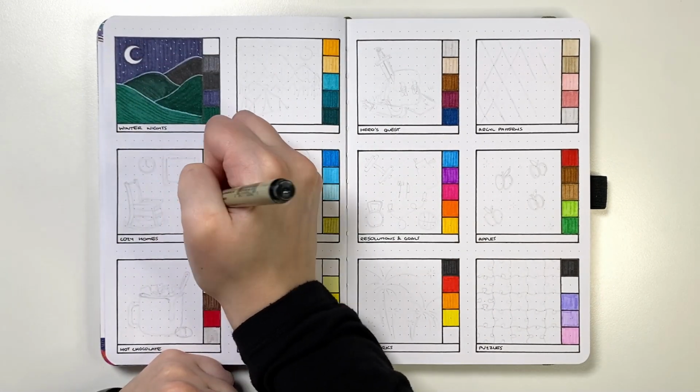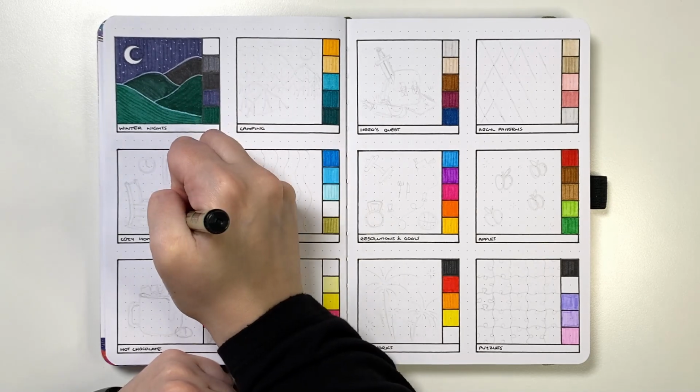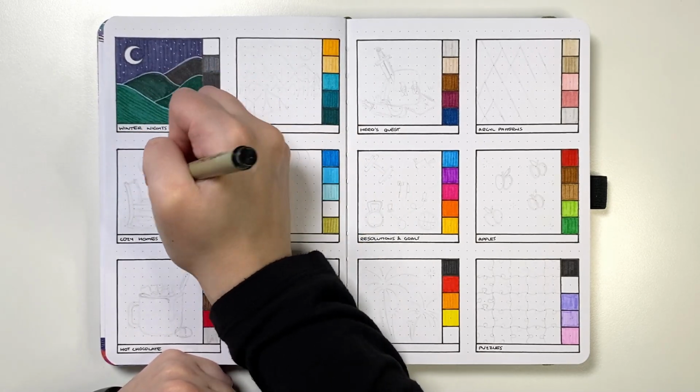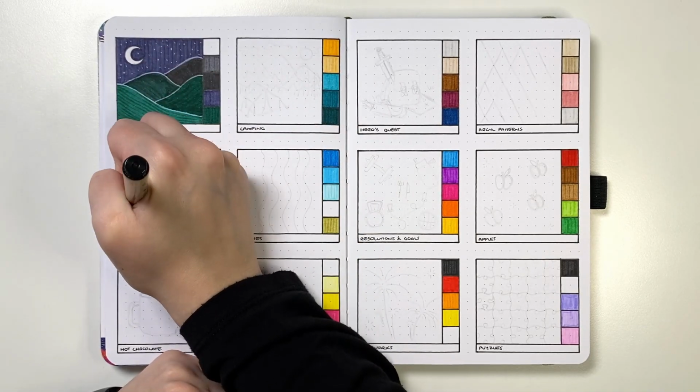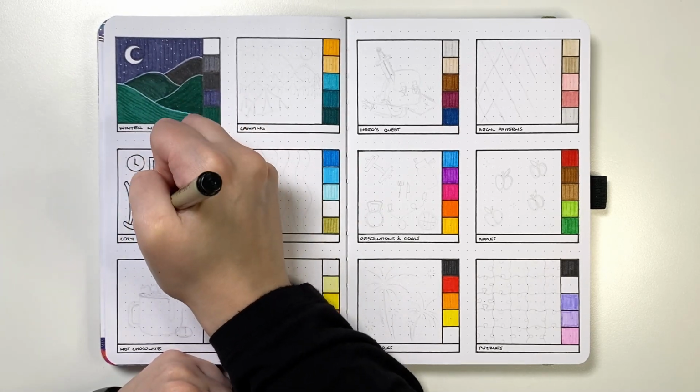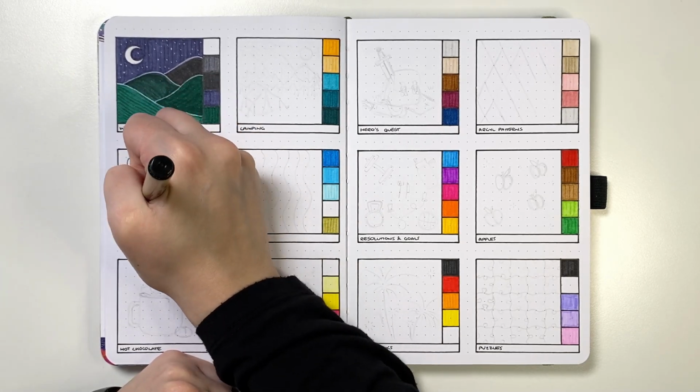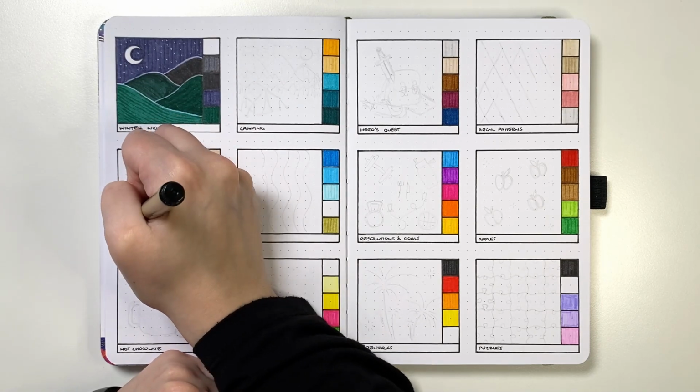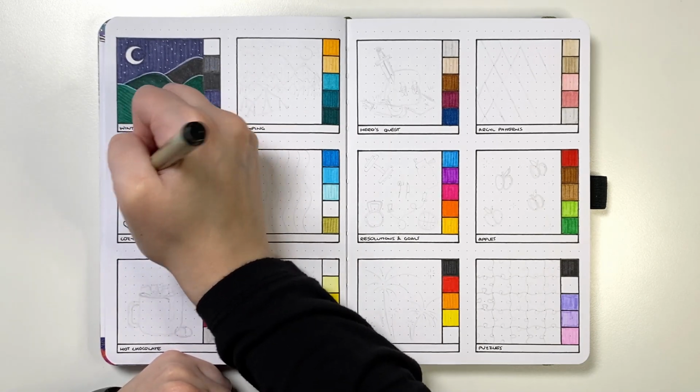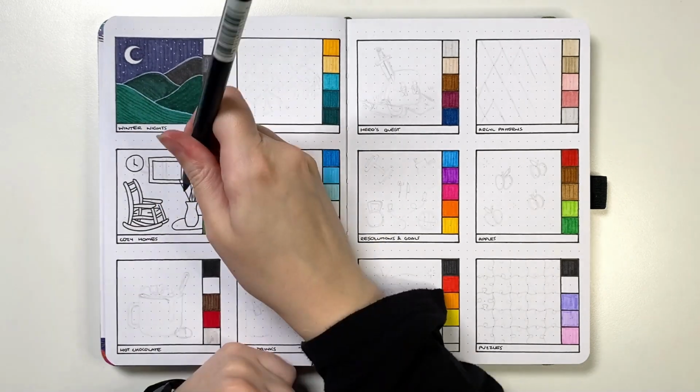Our next idea is that of a cozy homes theme. This one is great for the weather getting colder and just wanting to curl up at home with a warm blanket and a good book. For this one I picked a warm but muted colour palette to capture our cozy vibes. And for decorative elements you could do things like blankets, candles, fireplaces, that kind of stuff.